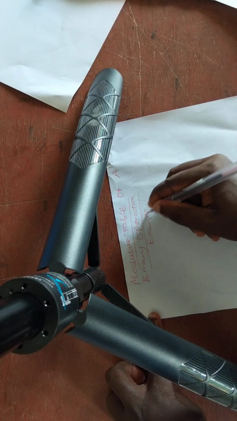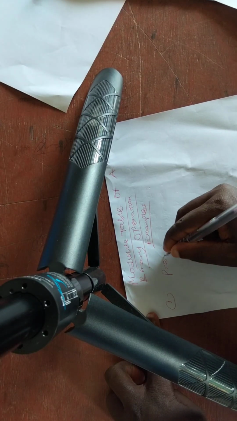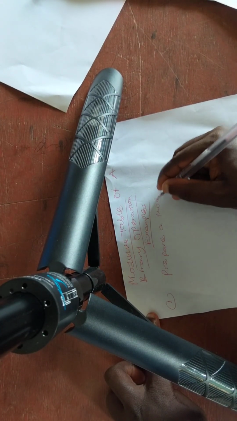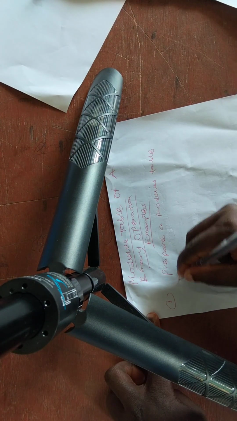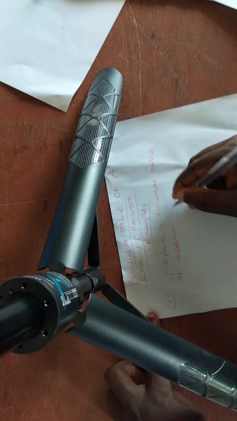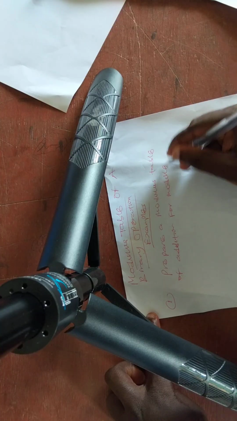Number 1, prepare a modulus table of addition for modulo 5.